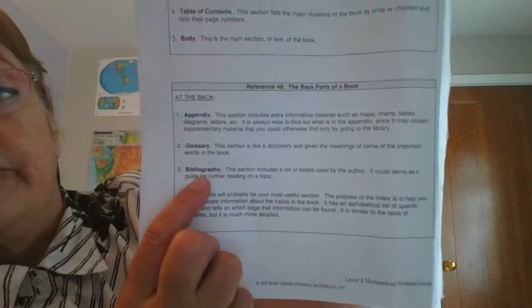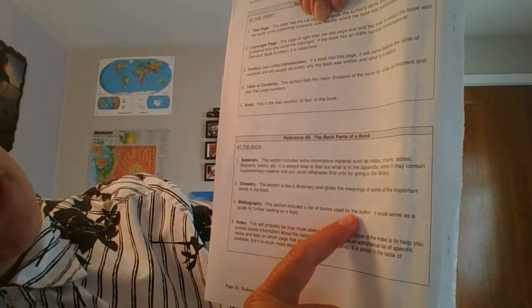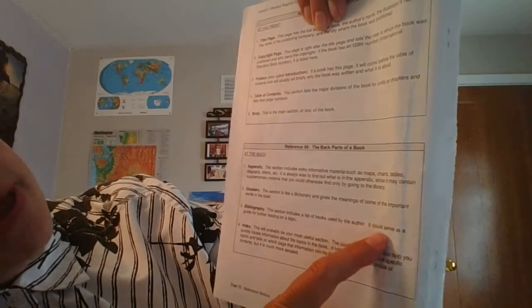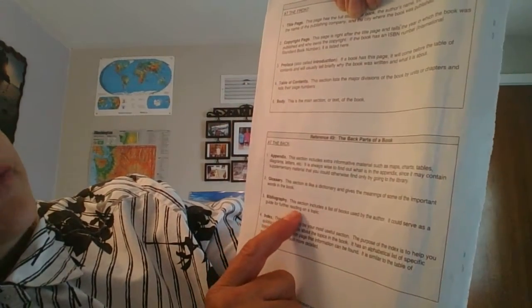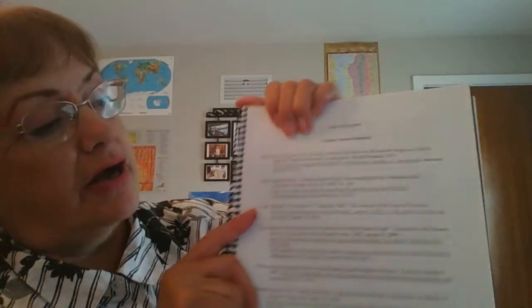Next, in the back of a book, here in your reference section, it says bibliography. This section includes a list of books used by the author. It could serve as a guide for further reading on a topic. Well, guess what? That's exactly what I included here too. Here's my glossary. Very next page is my bibliography.